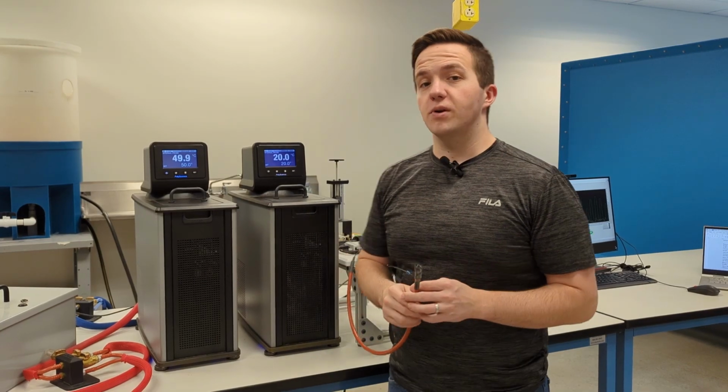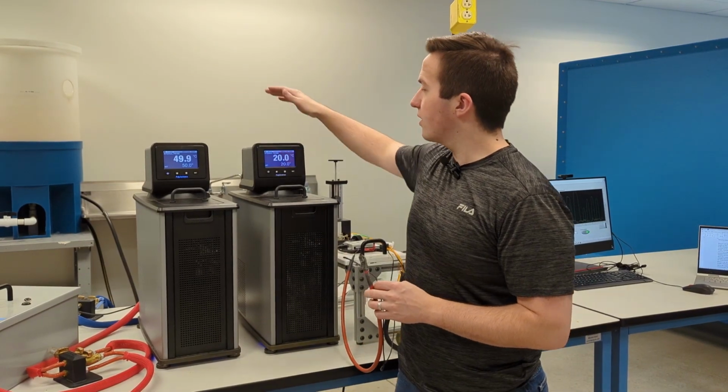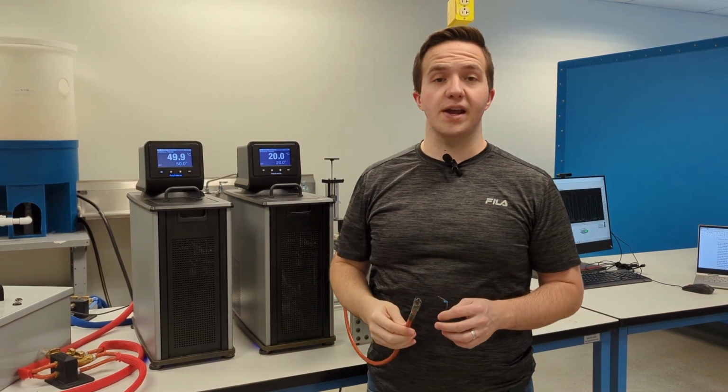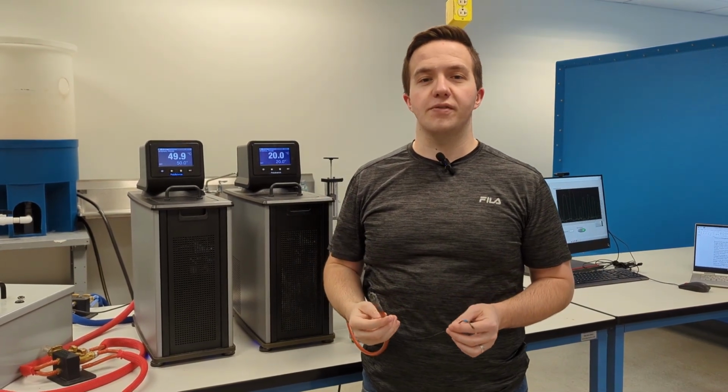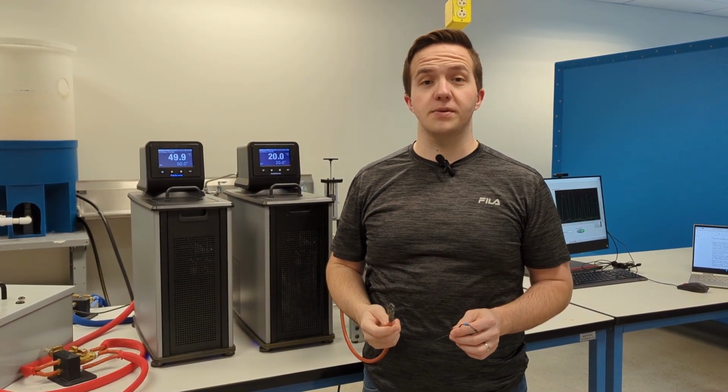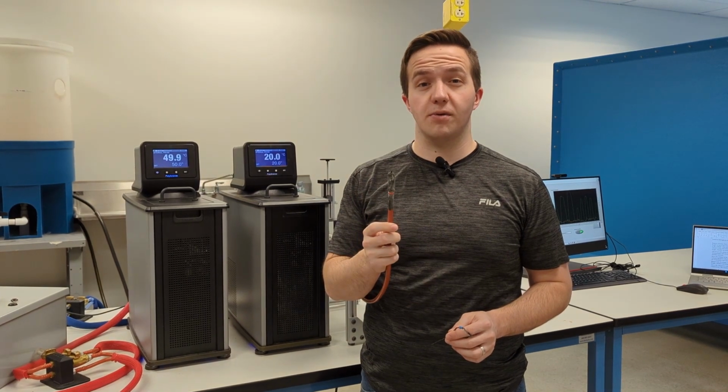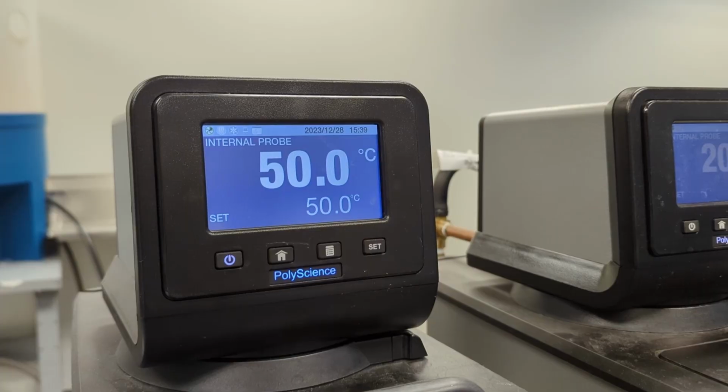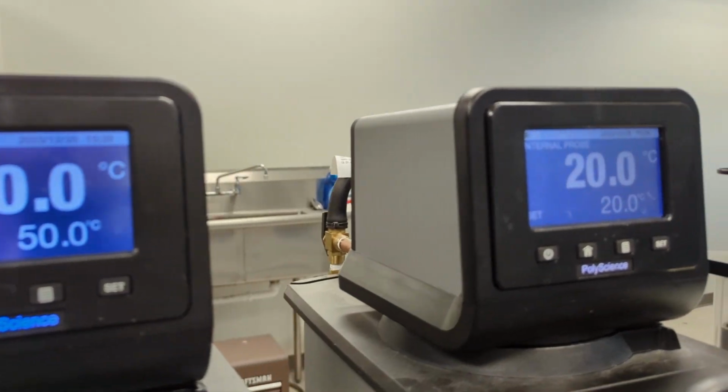The thermocouples, or the internal temperature probes of the hot and cold baths, may be used during experimentation to determine the temperature of the water. If using the thermocouples, be sure to use the red sheath thermocouple for the hot bath. After both the hot and cold baths have reached their desired temperatures, experimentation may begin. Be sure to keep both the hot and cold baths turned on throughout the entirety of experimentation.